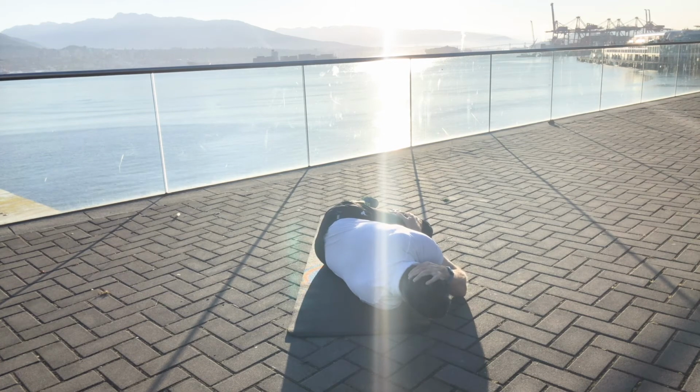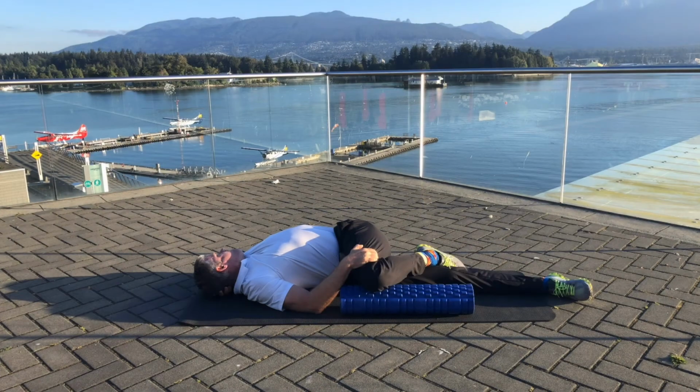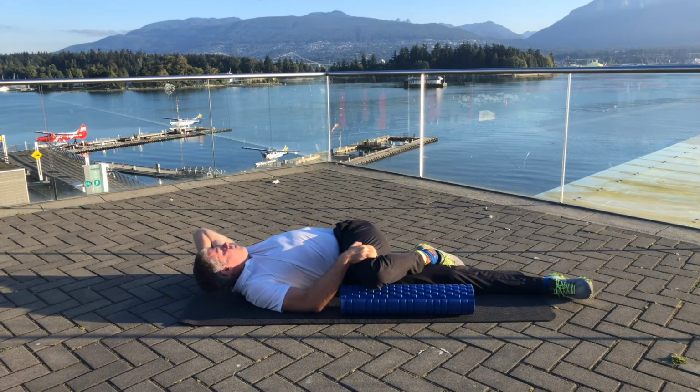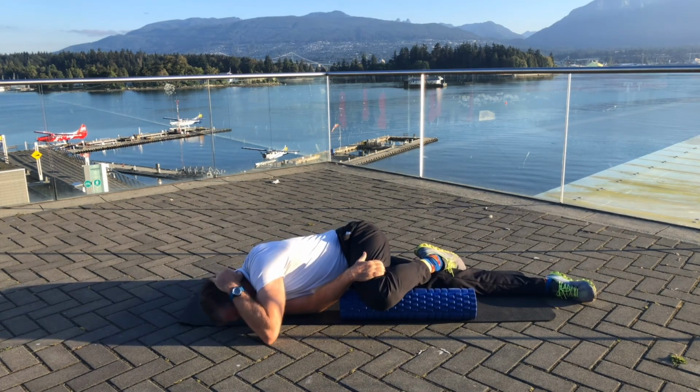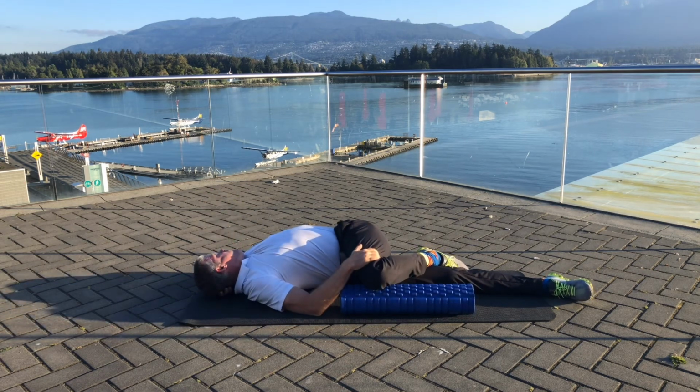Now my bottom hand is holding onto my top knee and keeping it in place, and my top hand is behind my head. Start by trying to touch your elbow to the floor in front of you and hold that position for 2 seconds. Now, remember the rhomboids?